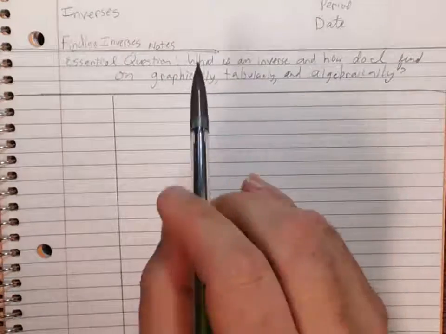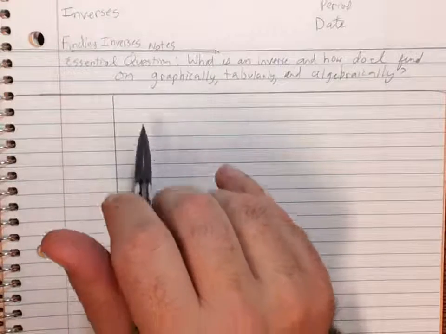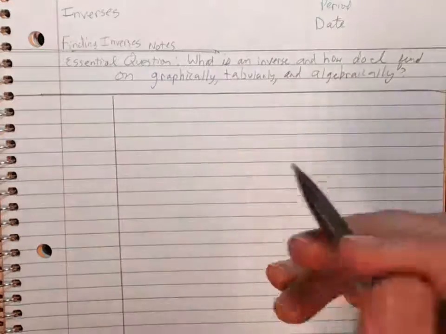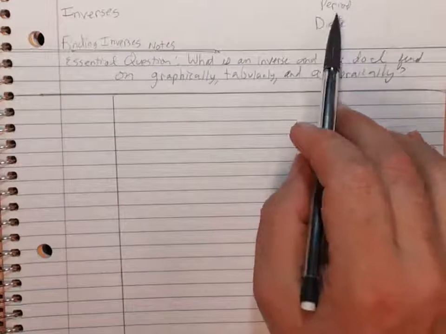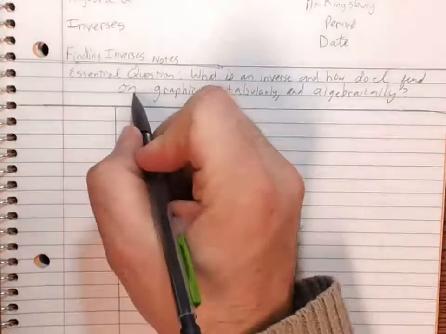So we're starting a new unit with these notes, a new unit on inverses and composition, I guess. Don't forget to put your period and the date. Very important. Today's essential question is, what is an inverse? And how do I find one, graphically, tabularly, and algebraically?